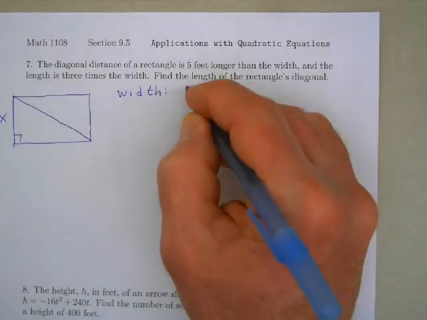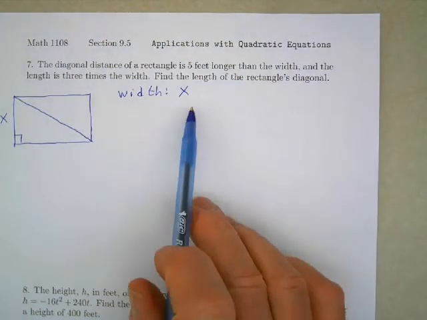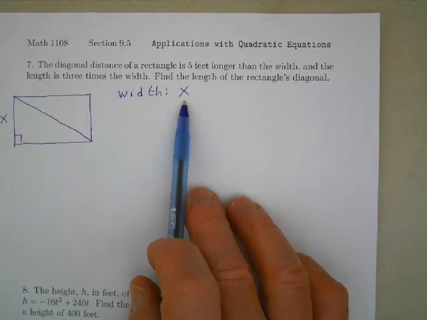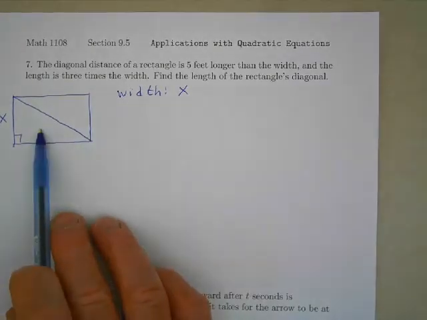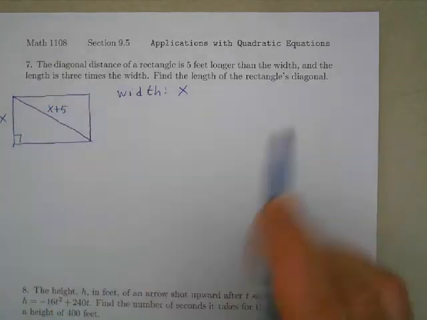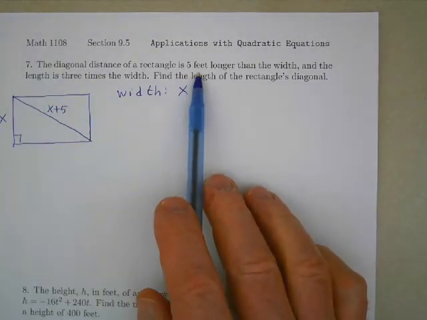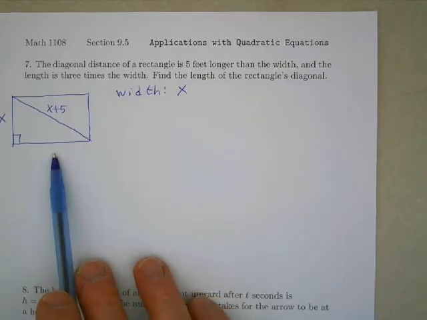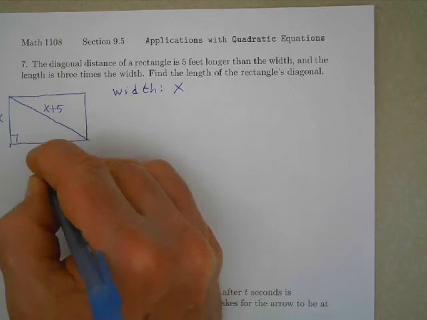since everything is described in terms of the width. So the width is x feet. The diagonal, or the hypotenuse of the right triangle, is x plus 5 because we're given that information. It's 5 feet longer than the width. And the length is 3 times the width, so the length is 3x.